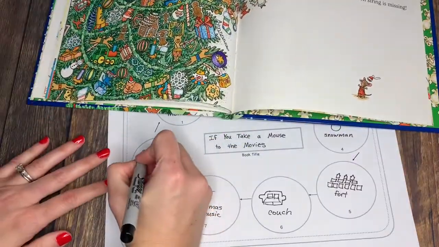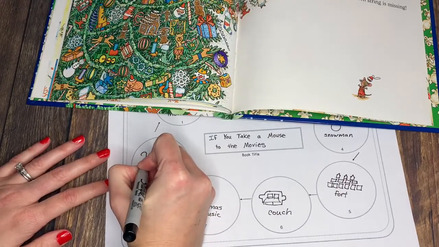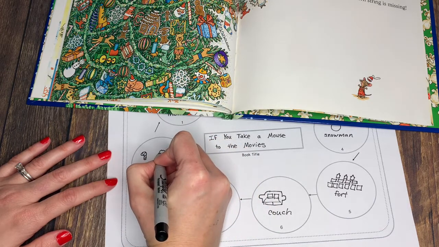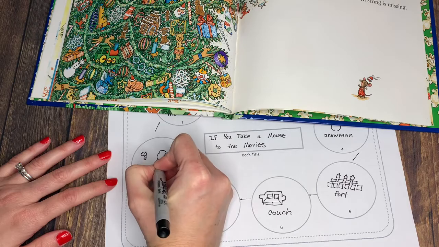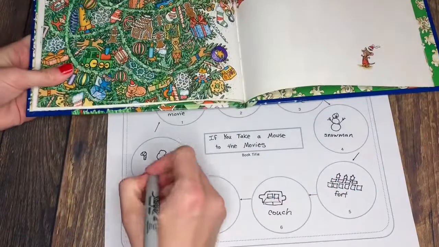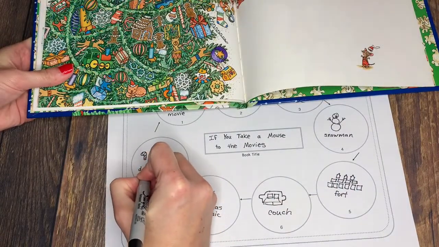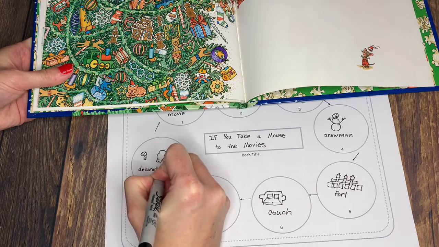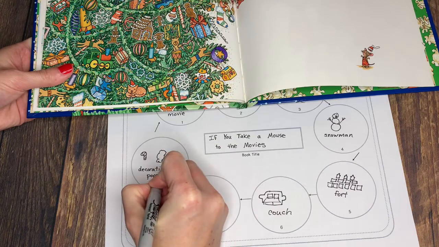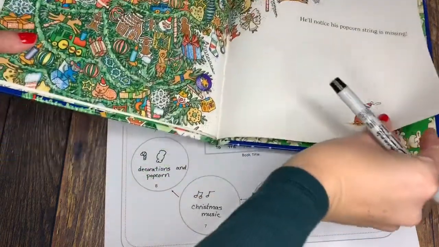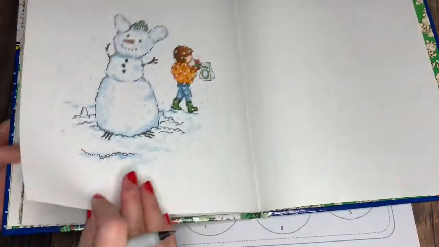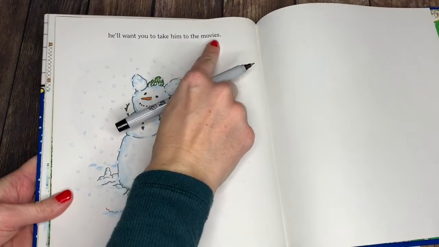So in this box, we're going to draw maybe an ornament and another piece of popcorn, because remember, he was thinking about decorating the tree, Christmas decorations. So we can say decorations and popcorn. And that popcorn got him thinking about what? It gets him thinking about going to the movies.